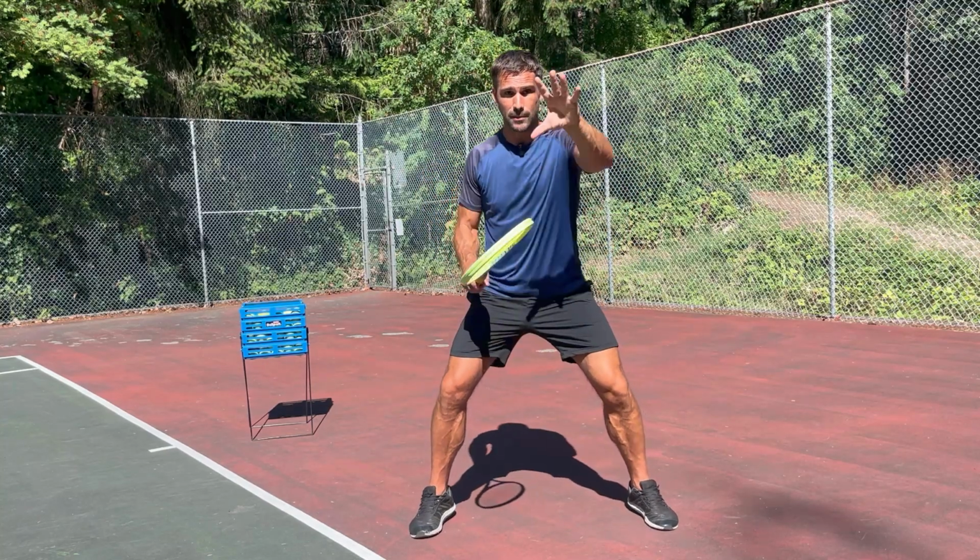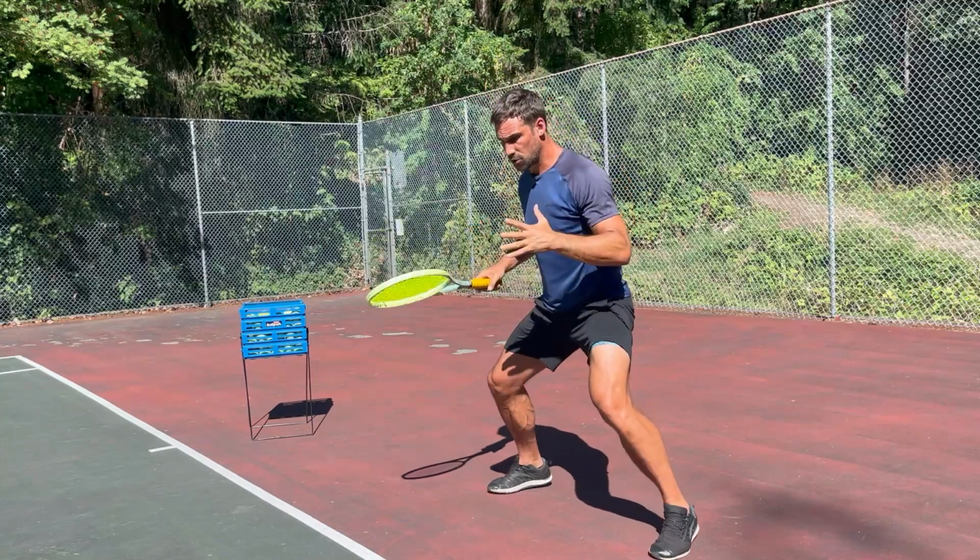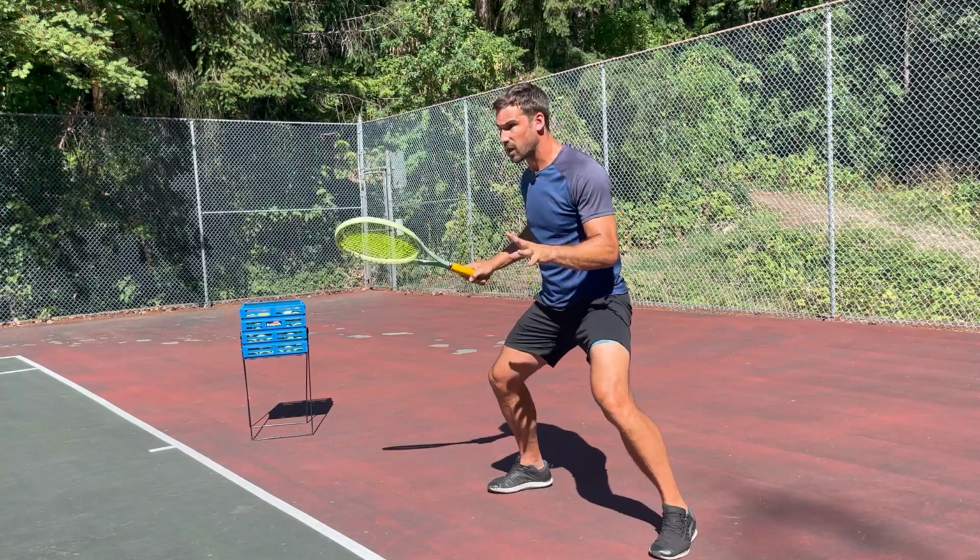You land from the split step just after your opponent makes contact, so then hopefully you can read the flight of the ball, and as soon as your feet land, my feet are wide so I can move in different directions.